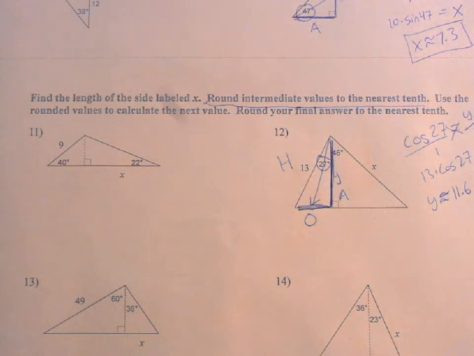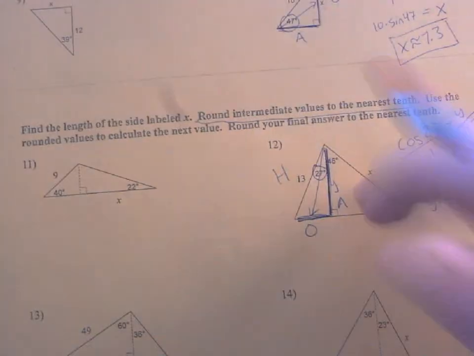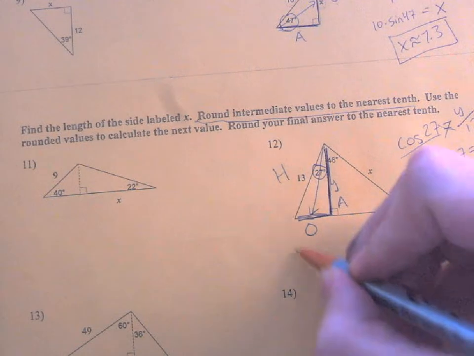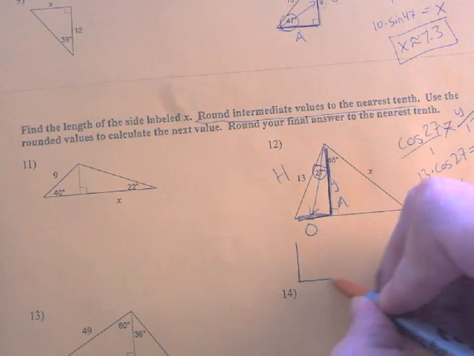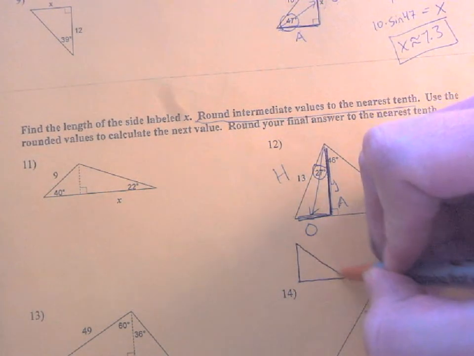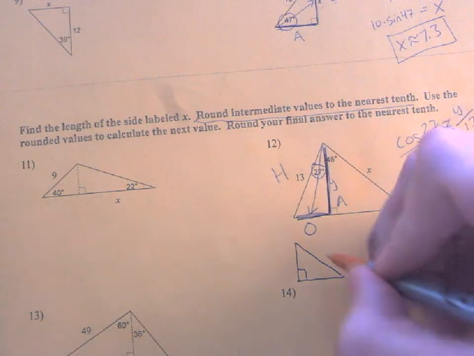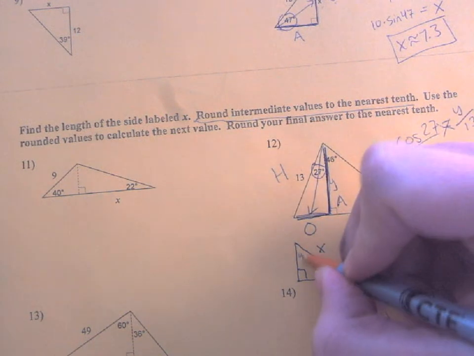Okay. So now we have y, right? So what I'm going to do here, just because this is getting kind of messy, is I'm going to redraw this triangle, the triangle on the right. So I have this right triangle, okay, something like this. And I got this right angle, and this guy's x, and this is a 46-degree angle.